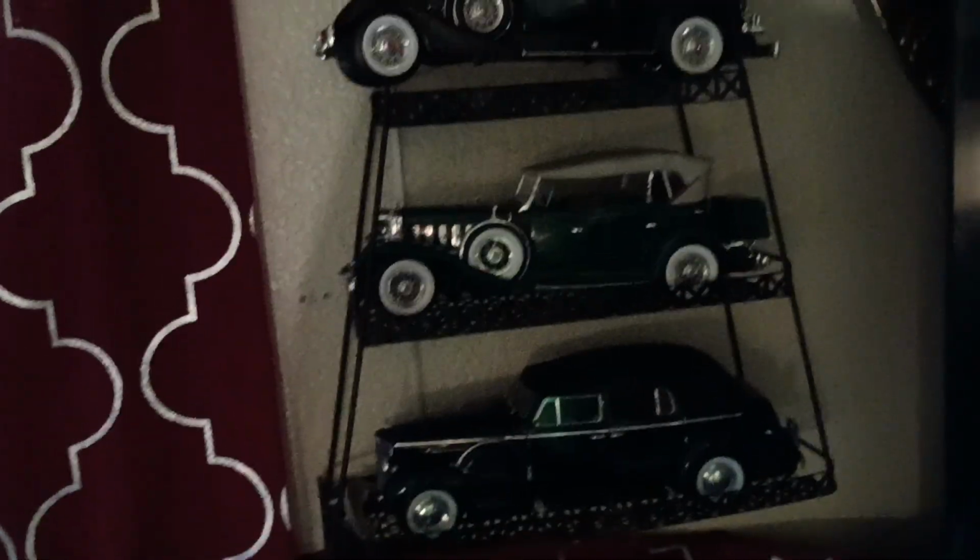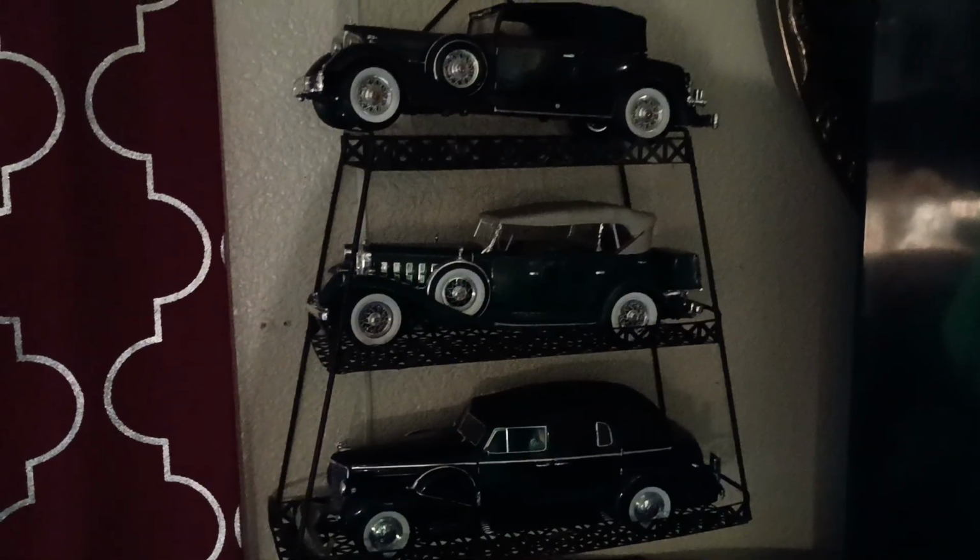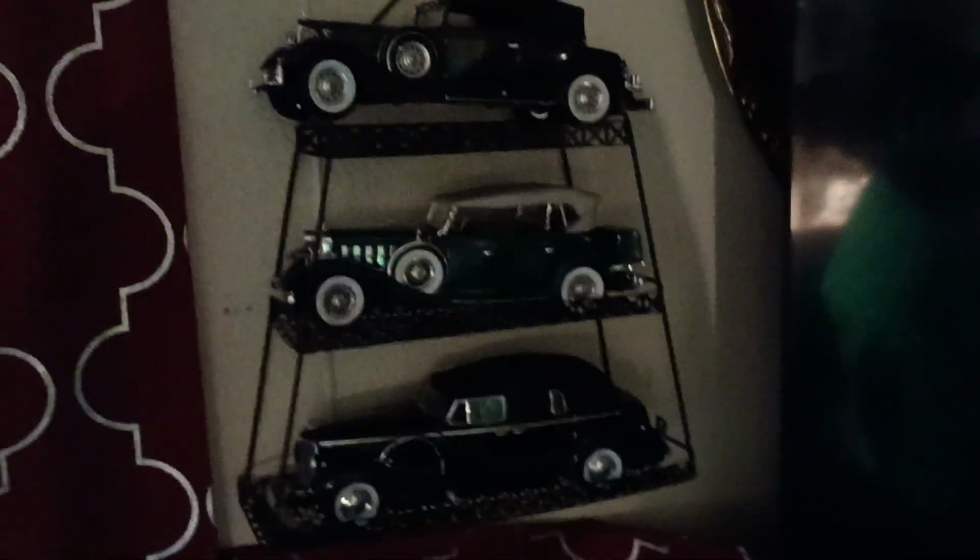And then these are, I think, Cadillac, Bonneville or something. I can't remember what these are. I think 2 of these are Cadillacs. Those are die cast too. All die cast cars.